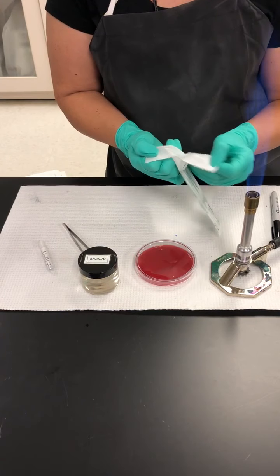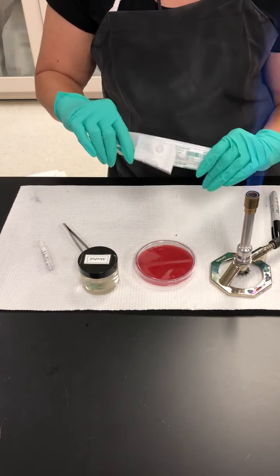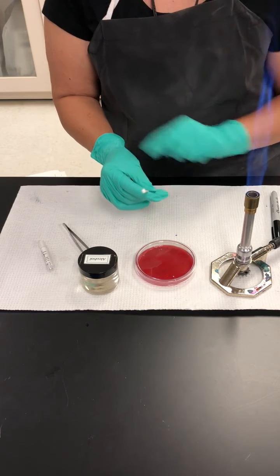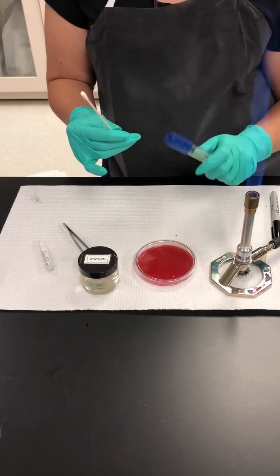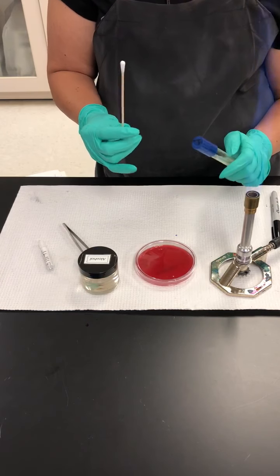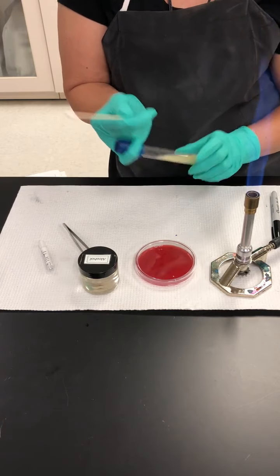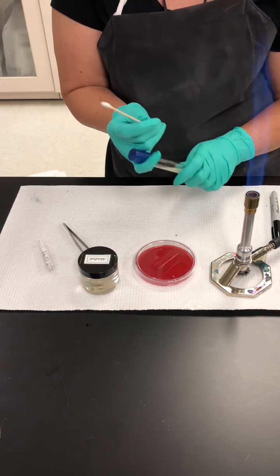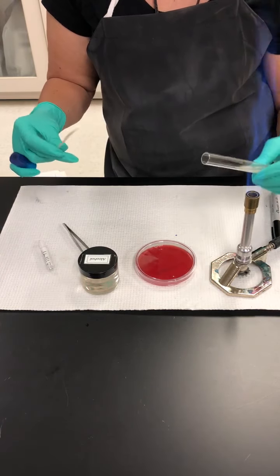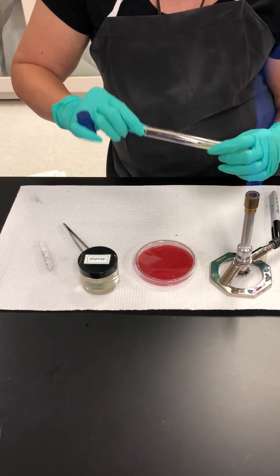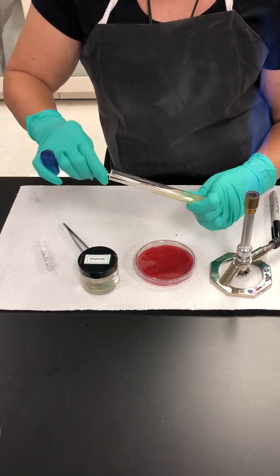I'm going to open my sterile swab, remove it. As it is a swab, we are not going to be flaming this. We are going to be flaming the mouth of the tube that we're going to be transferring from. We prefer to do this from broth, but we can also do it from solid. That's what we have here today. I'm going to flame the mouth of the tube, and I'm going to grab as much bacteria as I can with the swab.